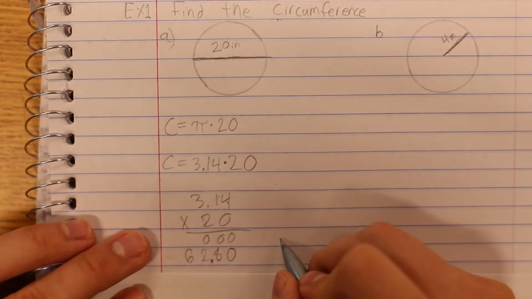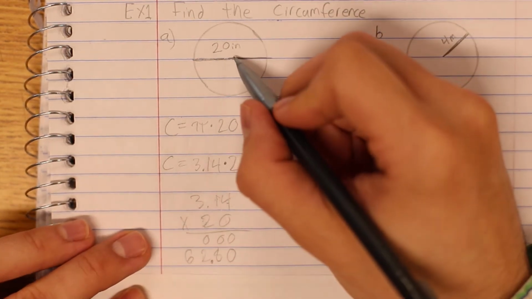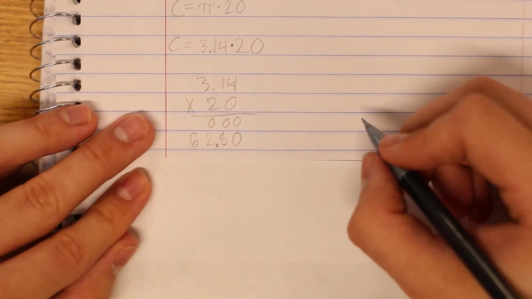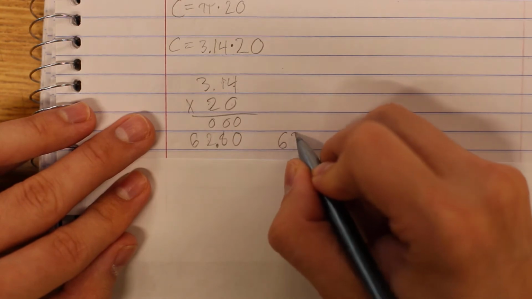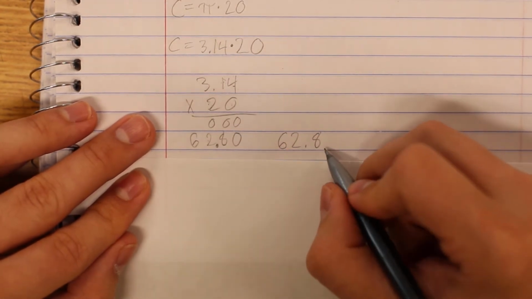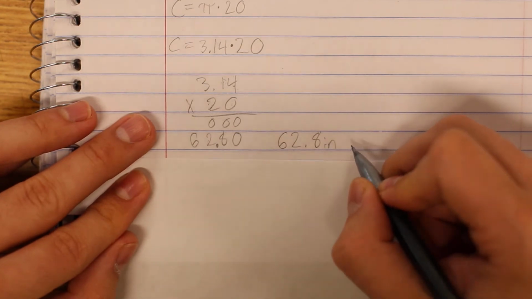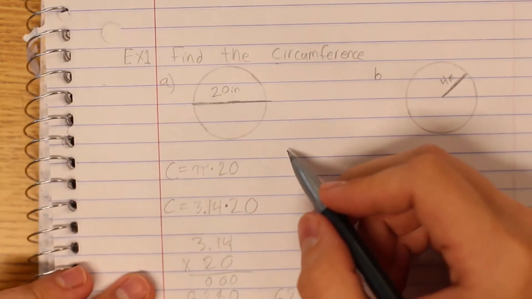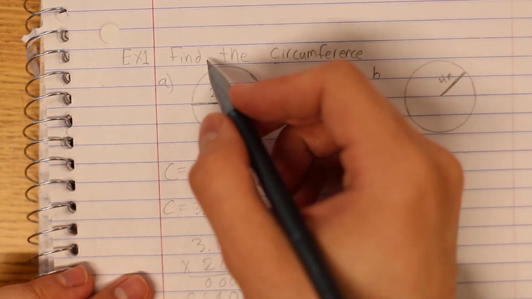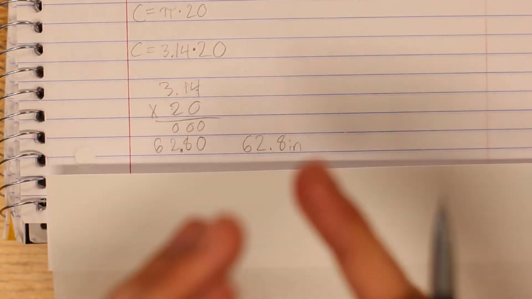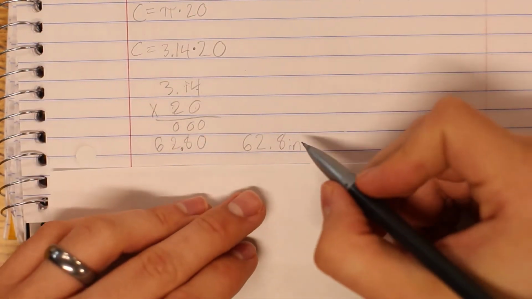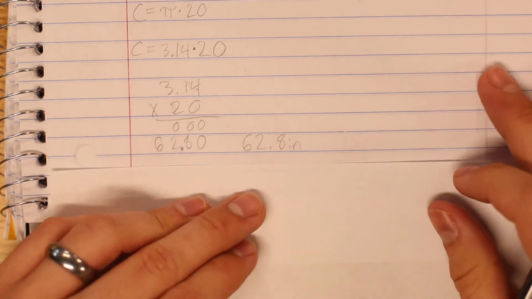So our answer, and since this was 20 inches, our answer would come out to be 62.8 inches, because we don't need that extra 0. That is the circumference. Now remember, we're talking about circumference, not area right now, so it's just the distance around it. This is still basically a length, just a circular length. So we just use inches, no squaring here.